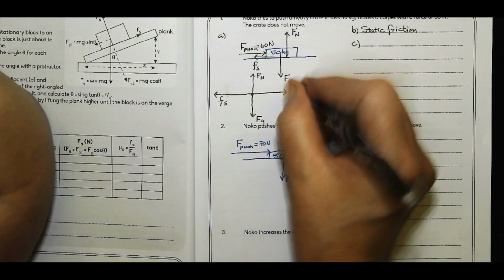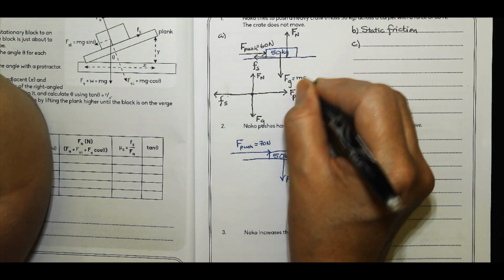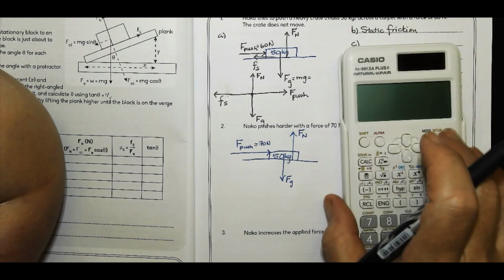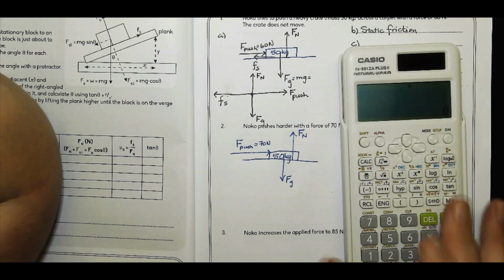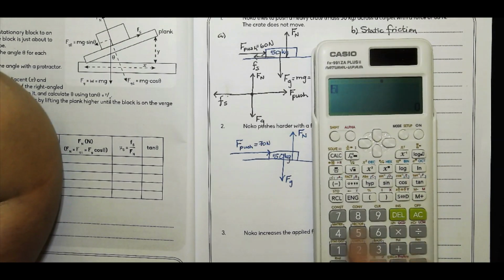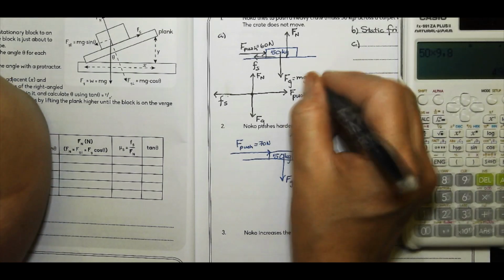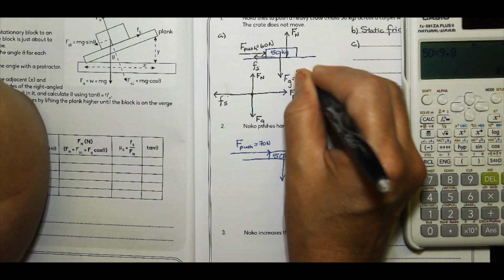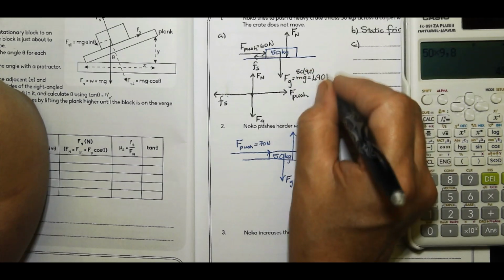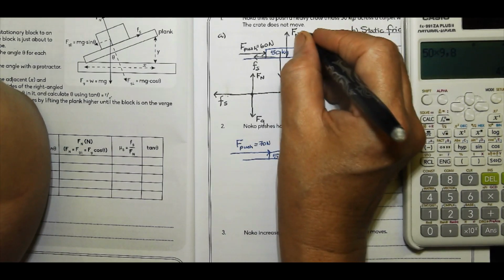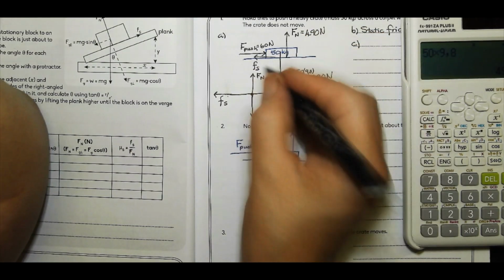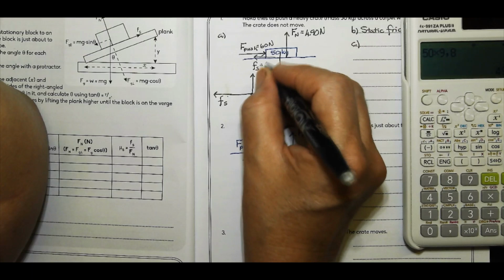So the gravitational force is the mg, which is 50 times 9.8, and that's 490 newtons, and the normal force would also be 490 newtons, and in this case the static friction would be 60 newtons.